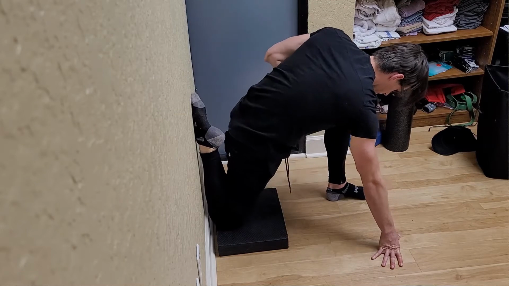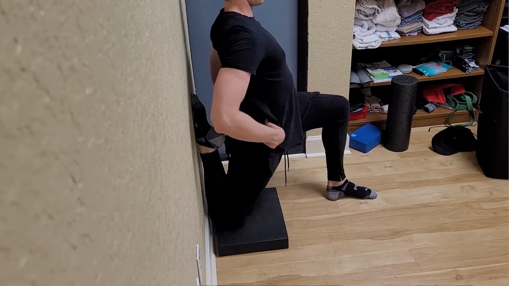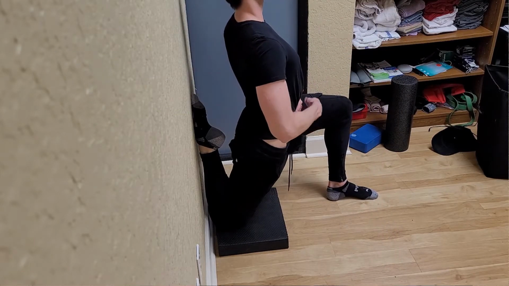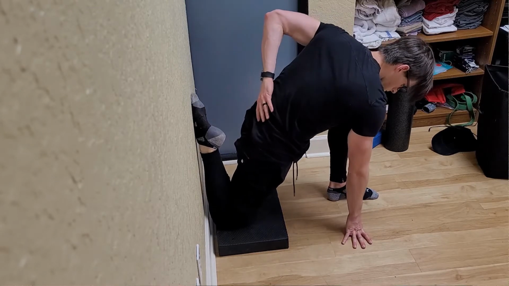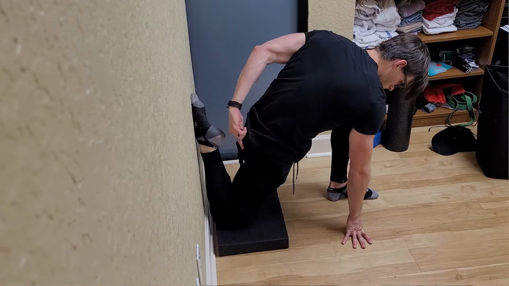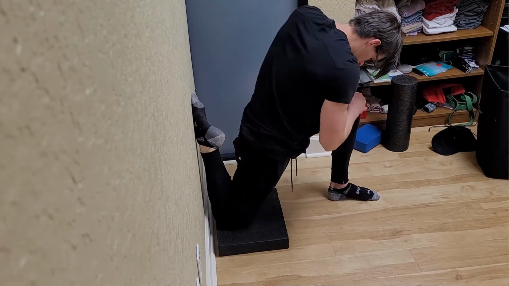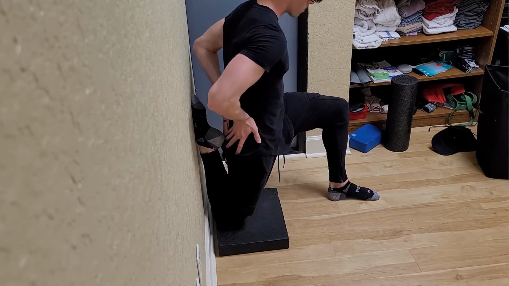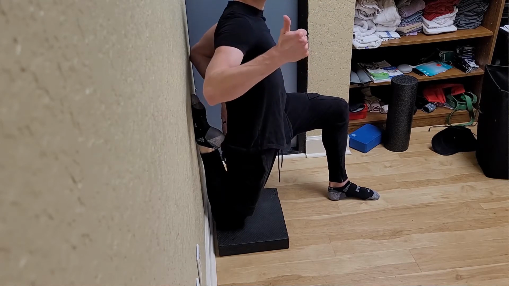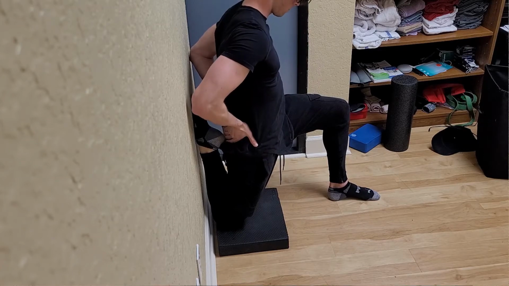Another thing to remember is we don't want to arch our back. So if you notice that you're breaking your back and you're extending backwards, that shows that you're compensating. You are trying to get movement in your hips, but you're actually getting it from your lower back. And we don't want to cheat ourselves out of a good stretch because our goal isn't to look really cool when we're stretching. The goal is not to attain a position. The goal here is to stretch a muscle.